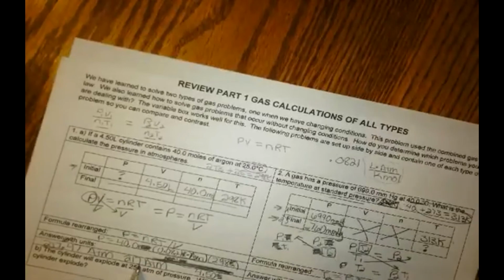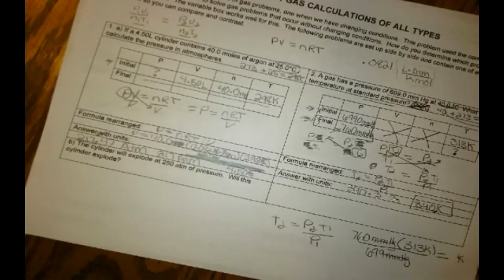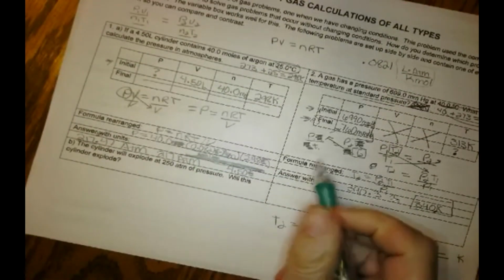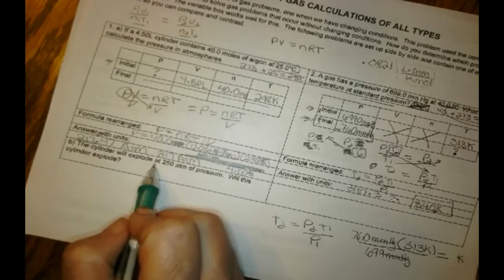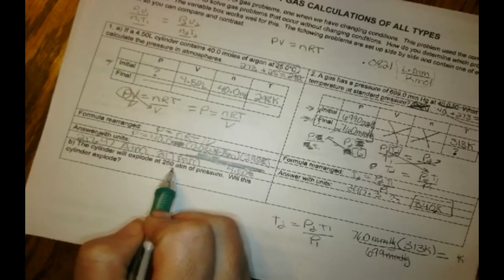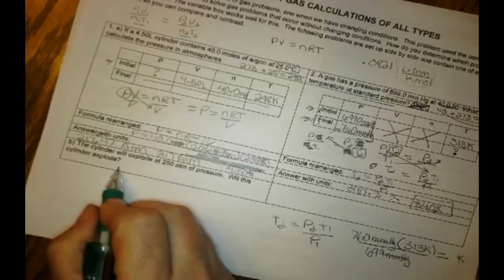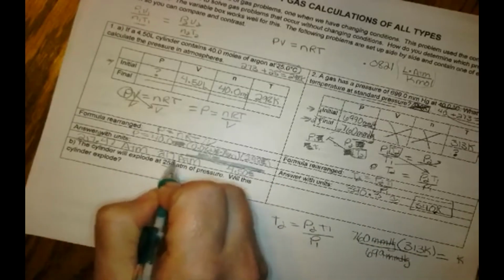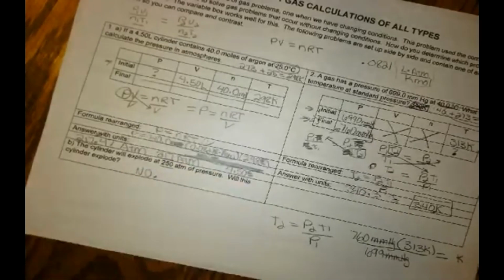It's 217 atmospheres. Now, we run reactions a lot of time in a closed vessel, so we need to do these calculations to see if they will explode. The cylinder that they're running a reaction in will hold 250 atmospheres at the highest, and then it will explode. Will this cylinder explode? Well, it explodes at 250, and I'm under 250, so no, it will not explode. Okay? And that's some of the reasons why we do these.